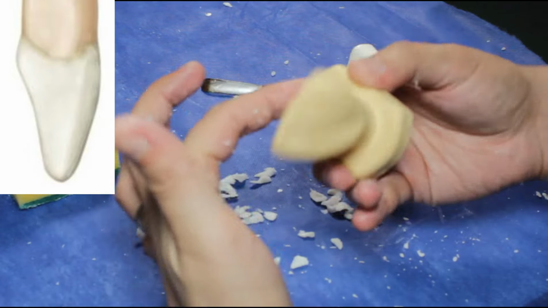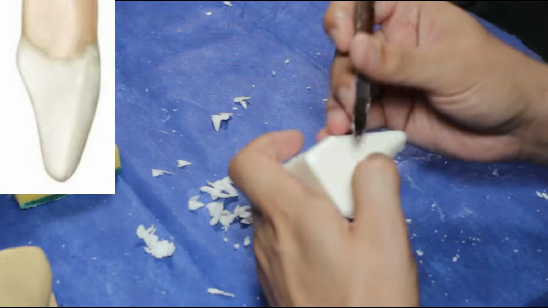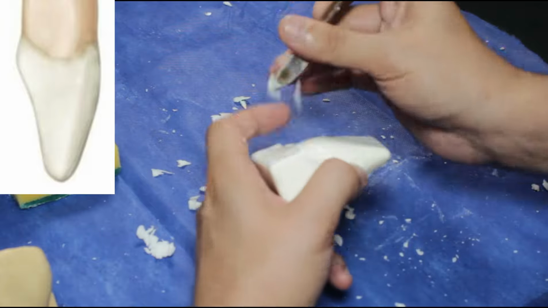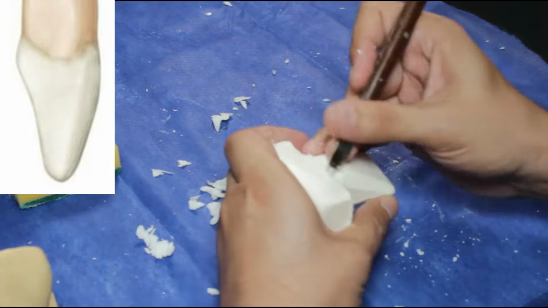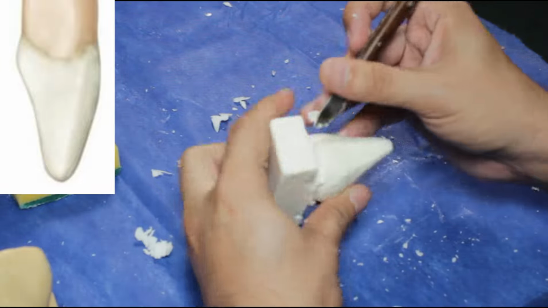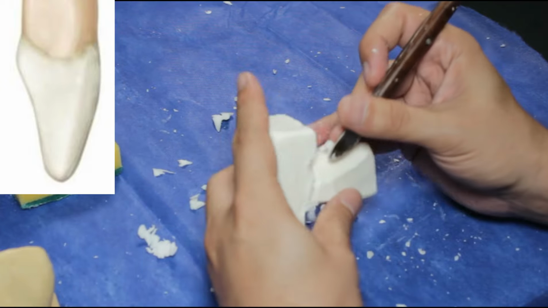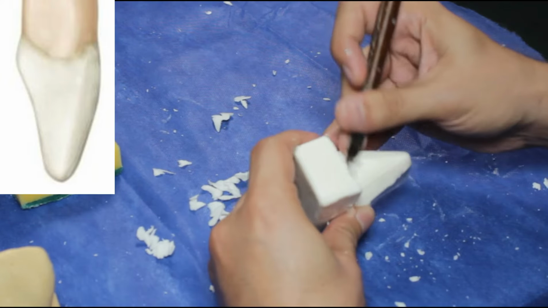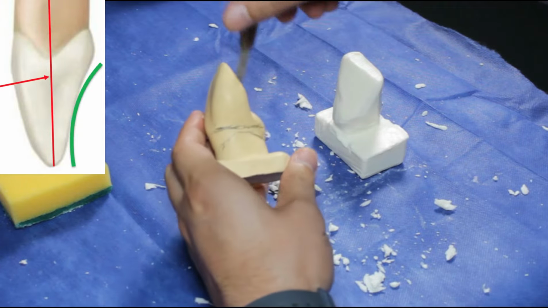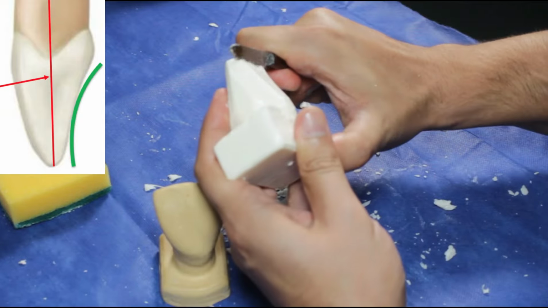Now we must prepare concave lines around the neck of the tooth. We create these concave lines by holding the wax knife like a pen. We must also create a concave area in the cingulum. We give the necessary inclination to the wax knife and remove the required part from the soap. When we round the newly formed edge, the necessary concavity is achieved.